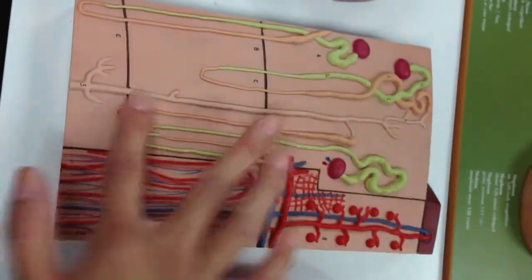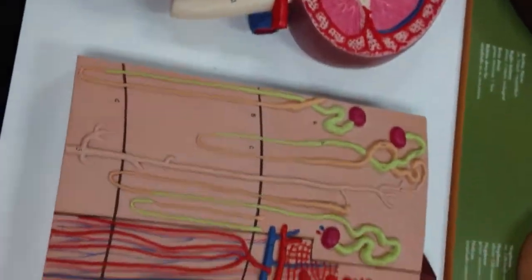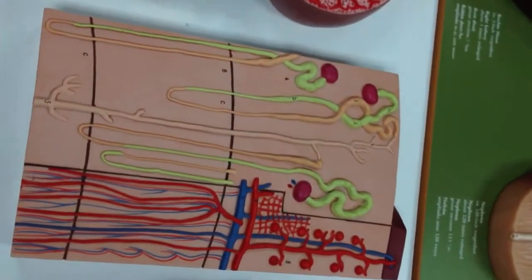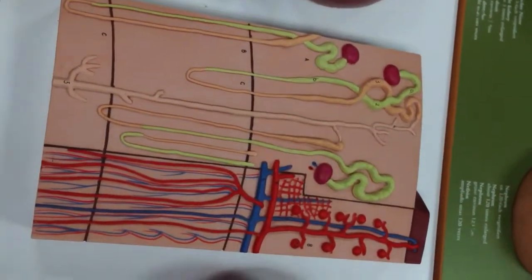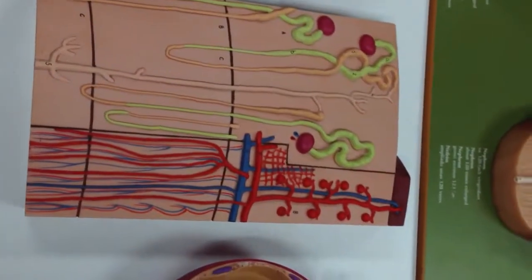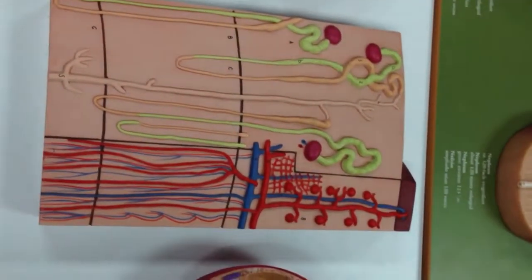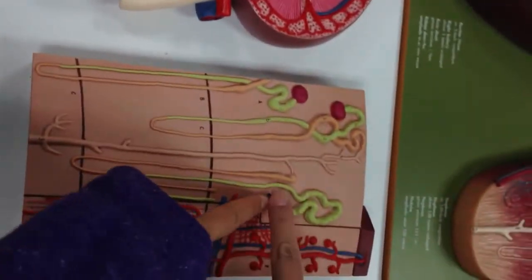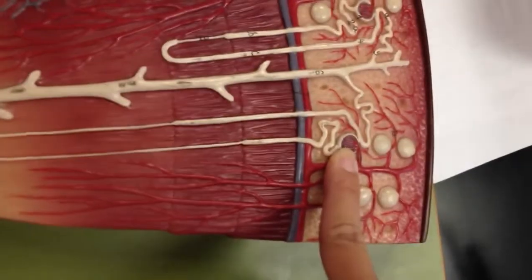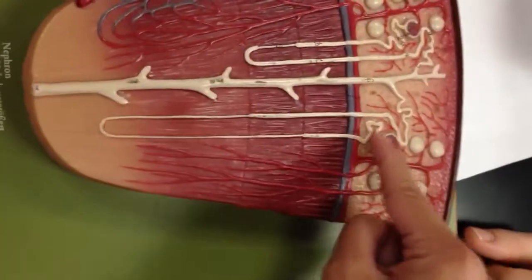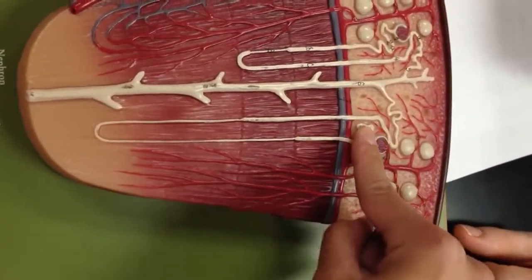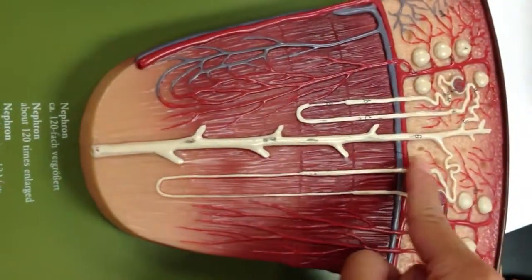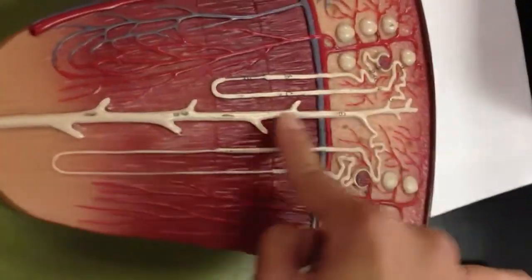That entire nephron is a cortical nephron. Now the juxtamedullary, juxta means next to, so the juxtamedullary nephron is closer to the medulla. It also includes renal corpuscle, proximal convoluted tubule, descending, ascending loop of Henle, distal convoluted tubule, and collecting duct.